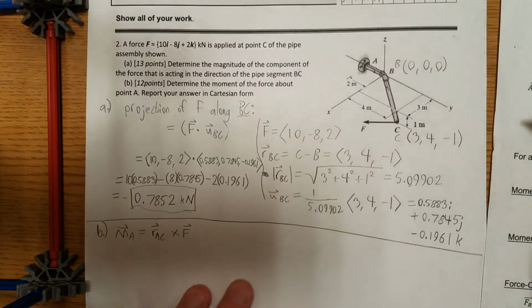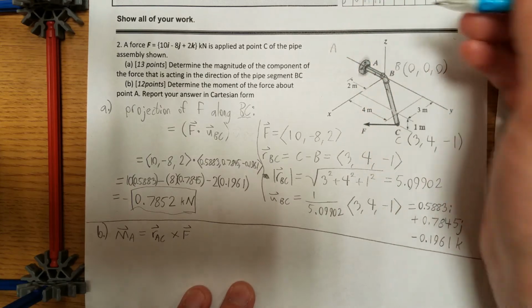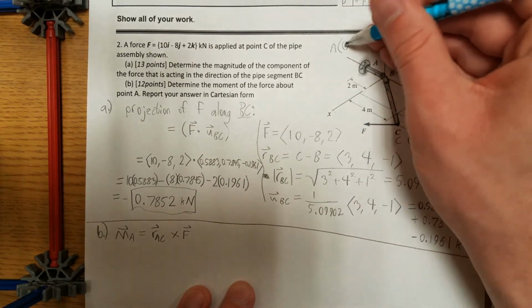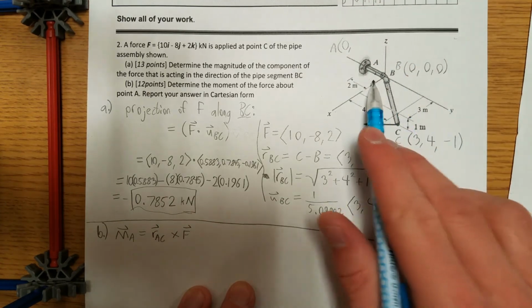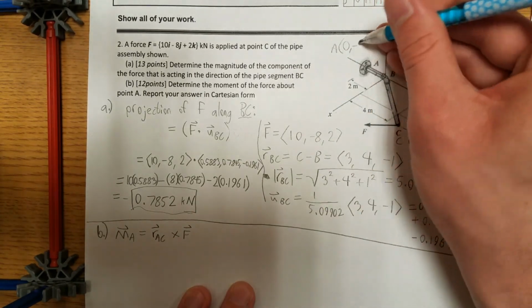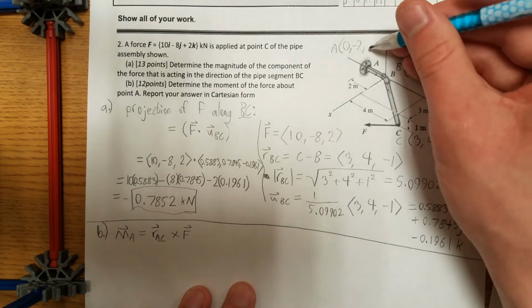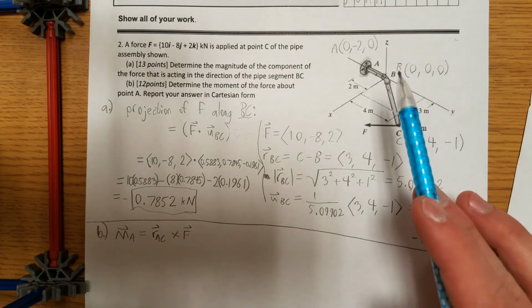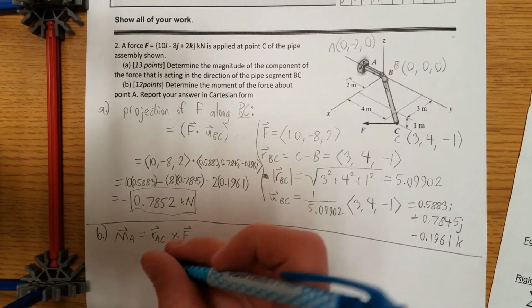Let's go back up to our picture and see where point A is. So point A in the x direction is 0. In the y direction, it's actually going to be negative 2. And then in the z direction, we have another 0. So we can use that to find our position vector AC.